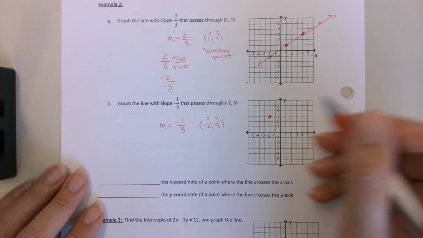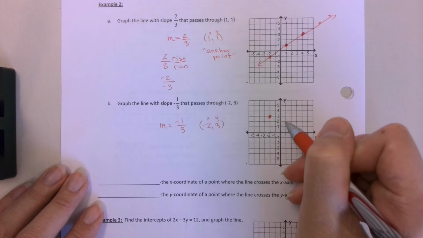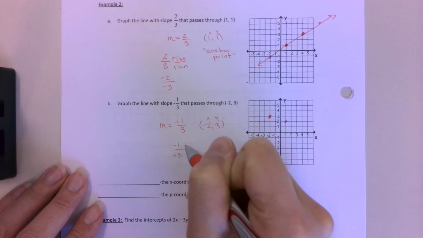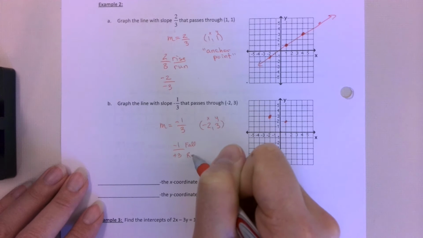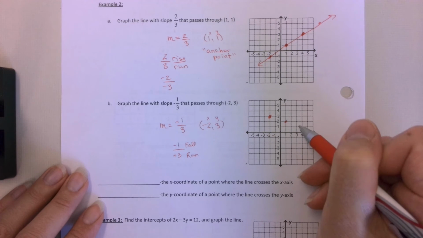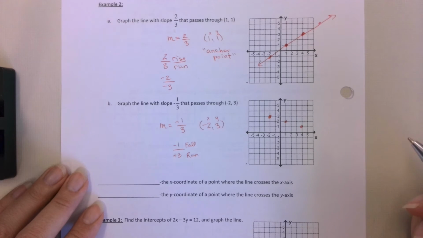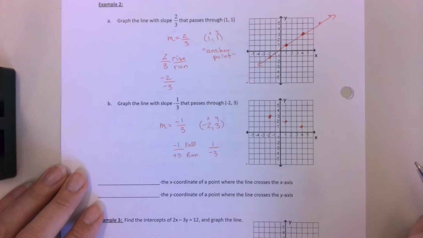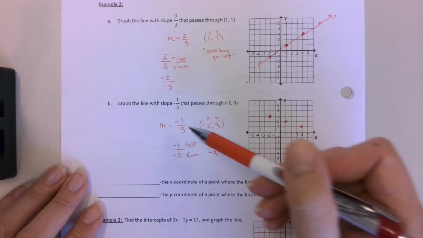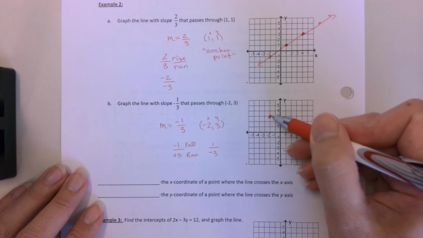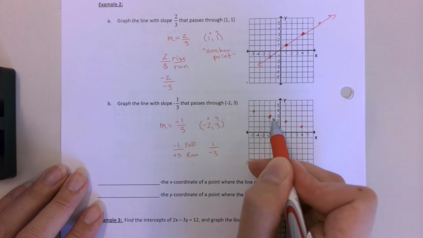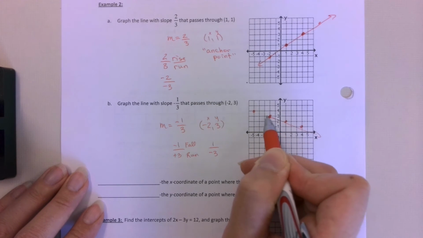And when I go to do my slope, I'm going to go down 1 and then +3. So it's a -1 over a +3. So the rise is really going to be a fall and then a run to the right. So down 1, +3. Now, if I wanted to flip it, I could go 1 over -3. I get one negative sign. It can be in the top or it can be the bottom. So I start here, I rise 1 and I run -3. And then I can sketch in my line.